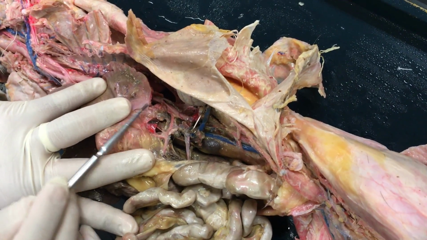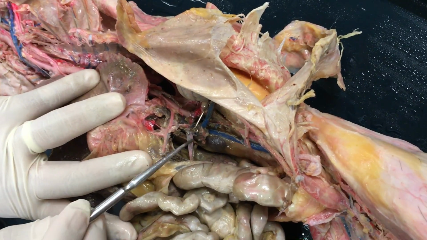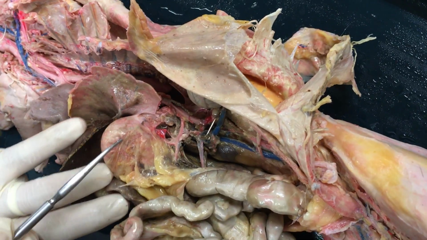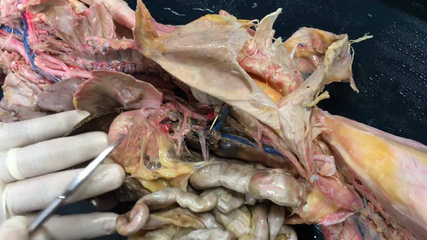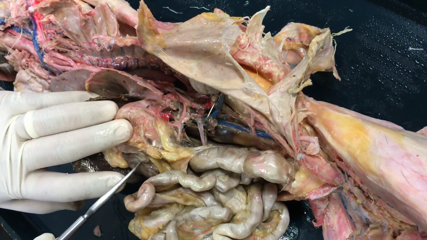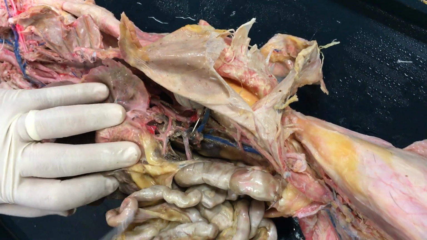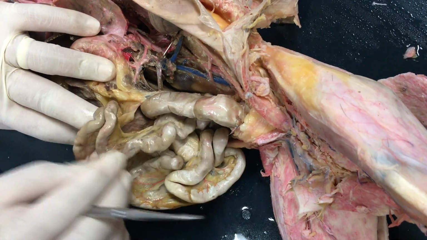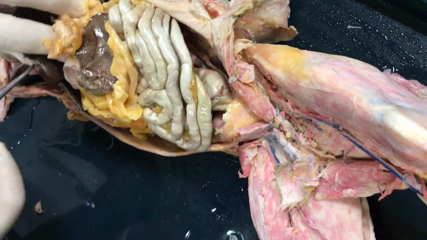The first two main branches that we want to consider here off of the abdominal aorta are the celiac trunk and the superior mesenteric. Remember, the celiac trunk is going to give rise to the hepatic artery supplying the liver, left gastric that supplies part of the stomach, and the splenic that supplies the spleen. From there you have your superior mesenteric, which is going to supply the mesenteric arteries that are moving to the small intestine and that supply the ascending and transverse colons.